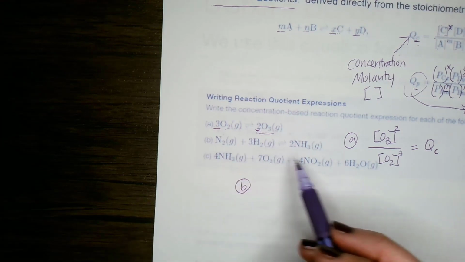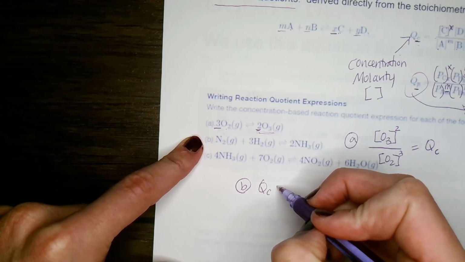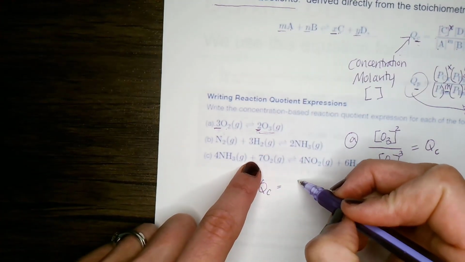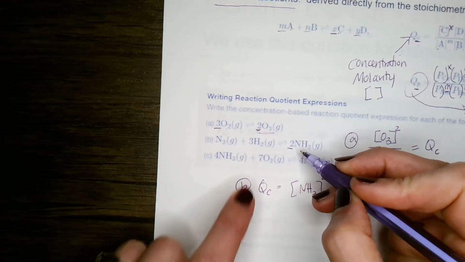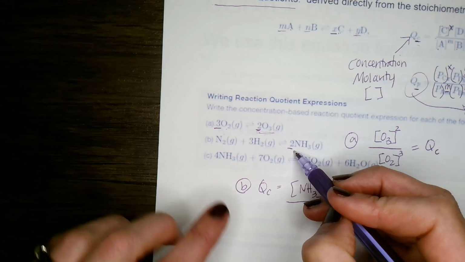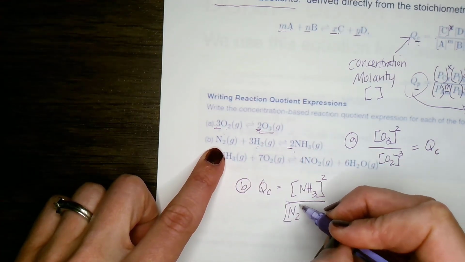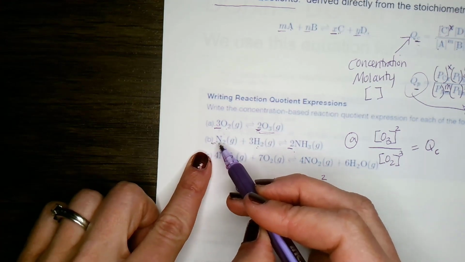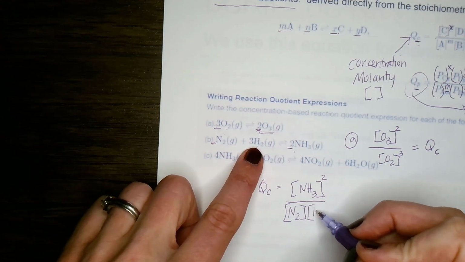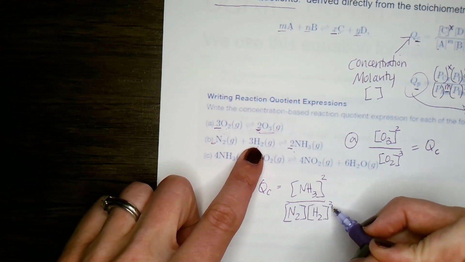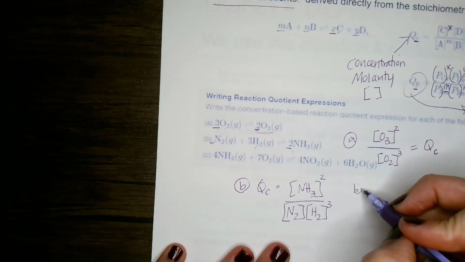Let's do letter B. It doesn't tell us if we're given concentration or pressure, so let's do it both ways. So our QC is going to be products, so NH3 to the second power, that's my products, over reactants. I've got two reactants. I've got N2, so the concentration of N2, there's a 1 in front of there, so I don't even need to write 1, times the concentration of H2 cubed. That's my concentration. What if I had partial pressures?